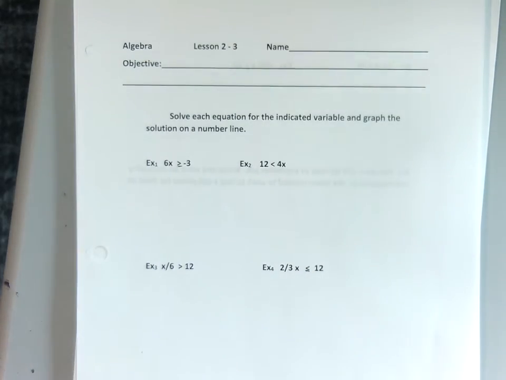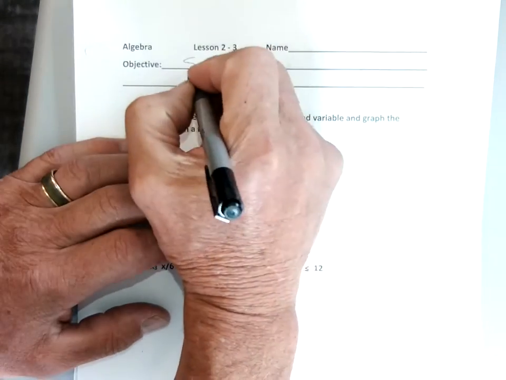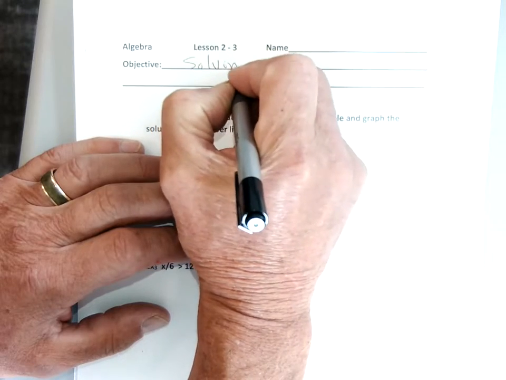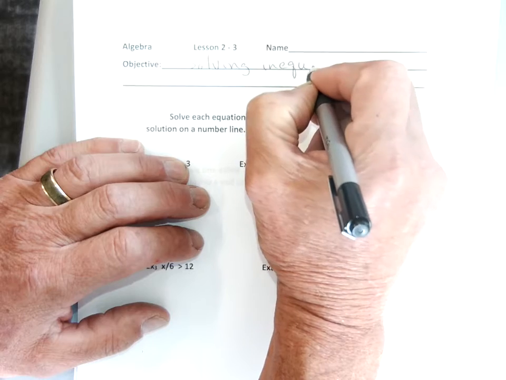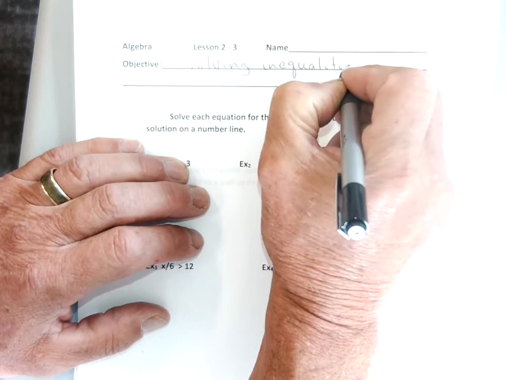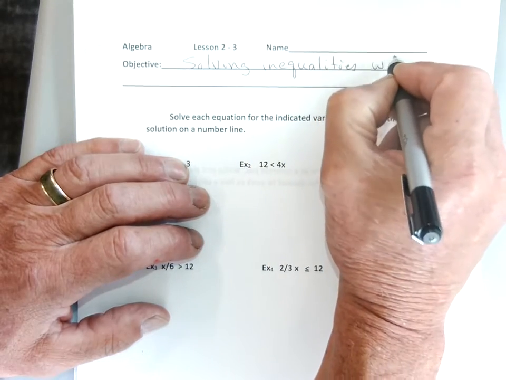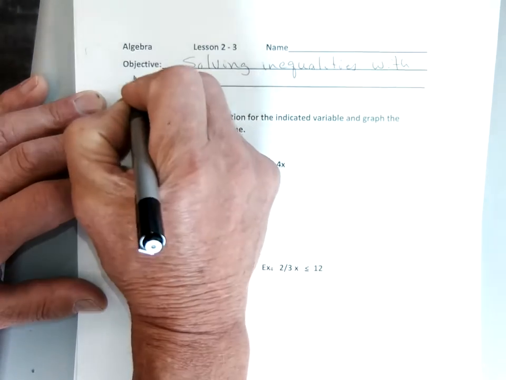Okay, so today's lesson really is solving inequalities with negatives.